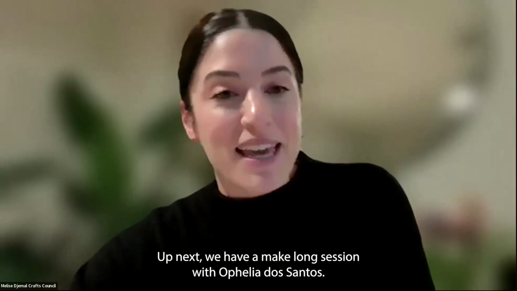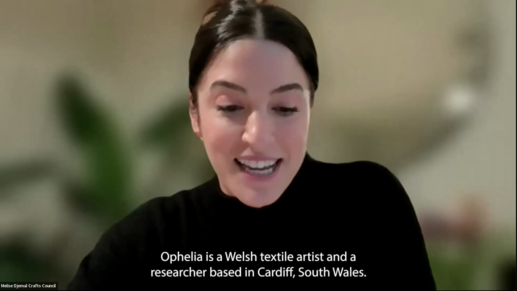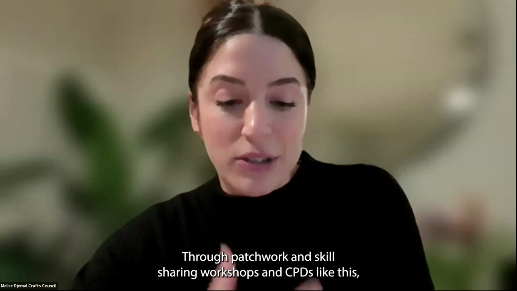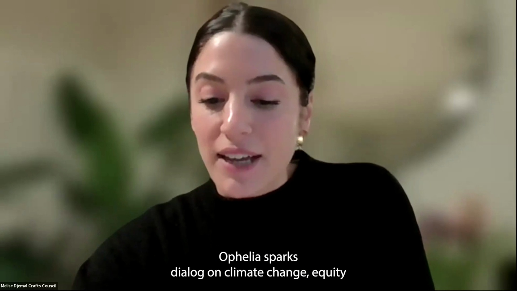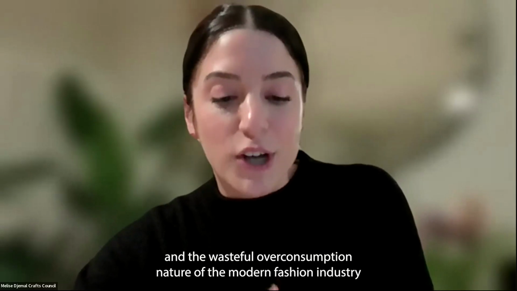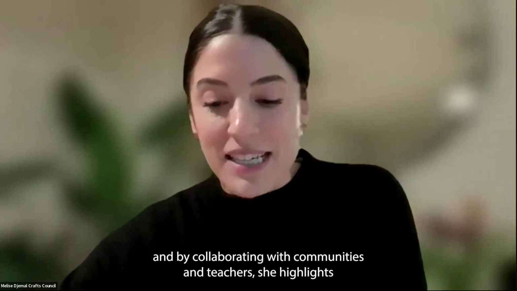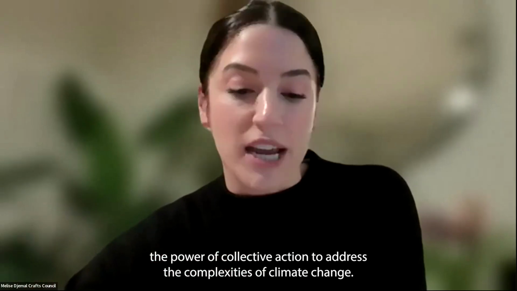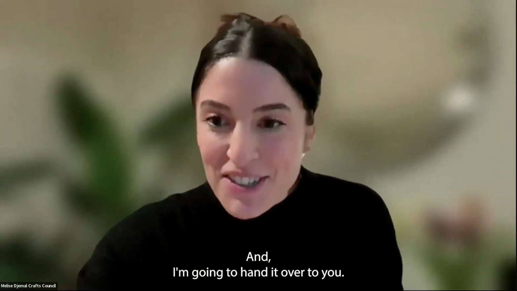Up next, we have a make-along session with Ophelia Dos Santos. Ophelia is a Welsh textile artist and a researcher based in Cardiff, South Wales. Through patchwork and skill sharing workshops and CPDs like this, Ophelia sparks dialogue on climate change, equity, and the wasteful overconsumption nature of the modern fashion industry. And by collaborating with communities and teachers, she highlights the power of collective action to address the complexities of climate change. It's a privilege to have you, Ophelia. Thank you so much. And I'm going to hand it over to you.